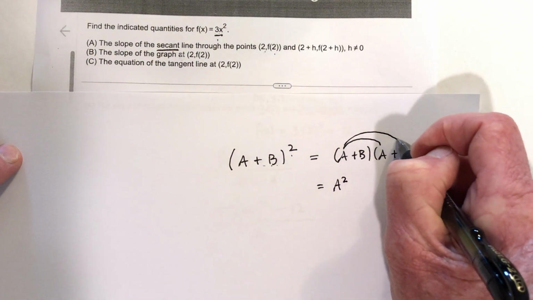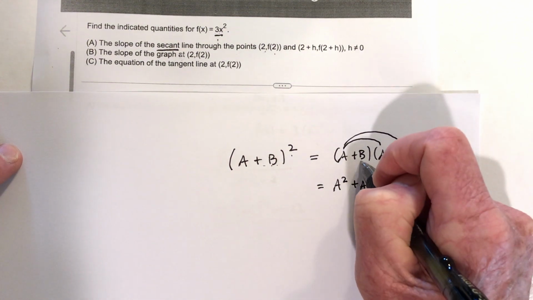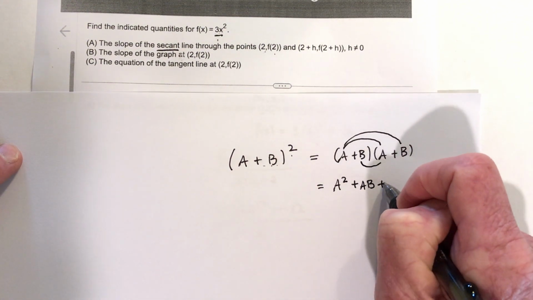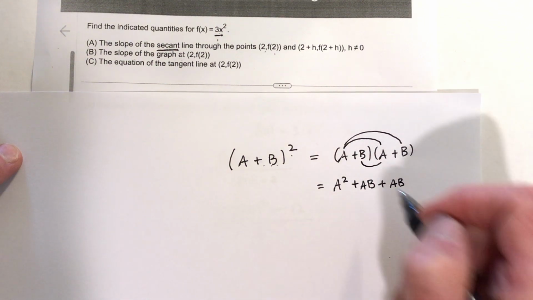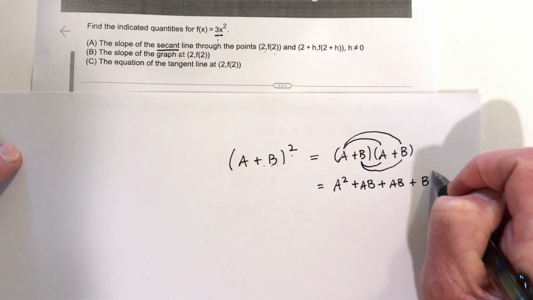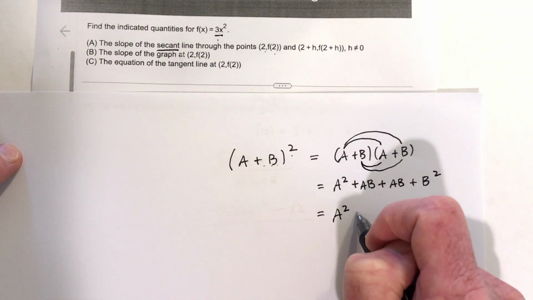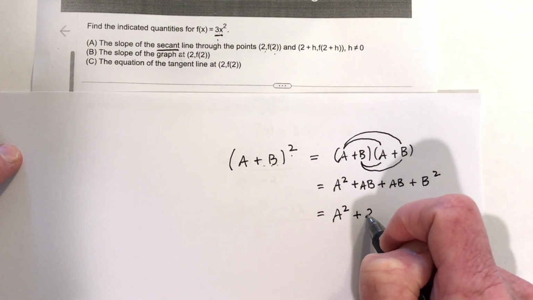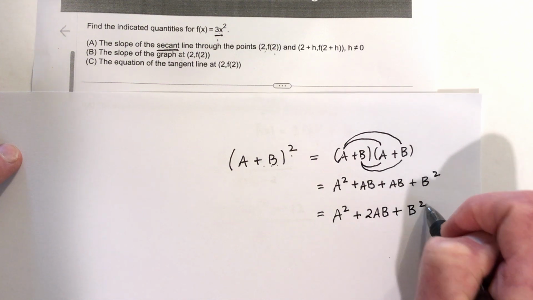Then you would distribute, and you would get plus ab. Then distribute the b, and you would get plus ba or ab. They mean the same thing. And then you'd get plus b squared. Or in other words, you would get a squared, in the middle there would be 2ab, and then plus b squared.